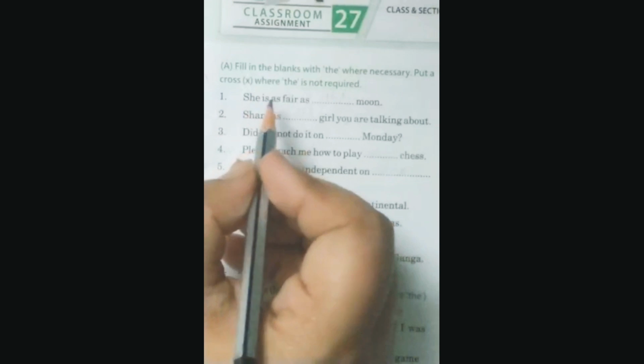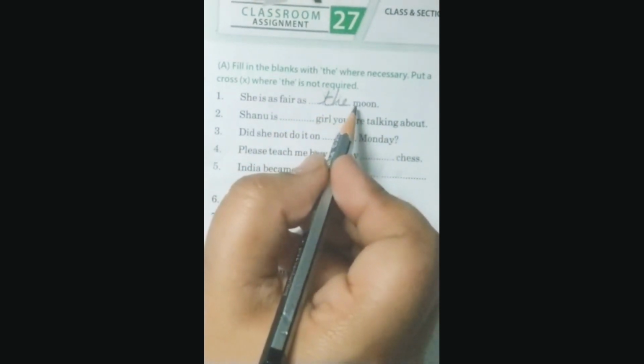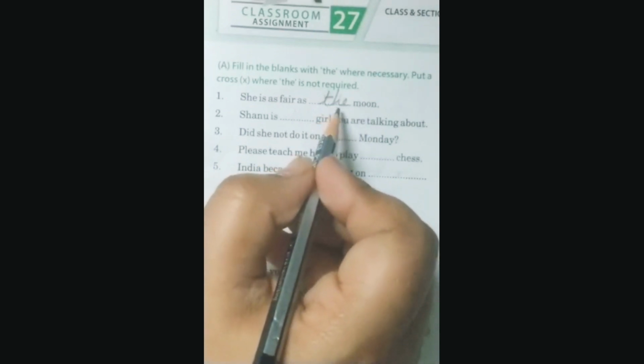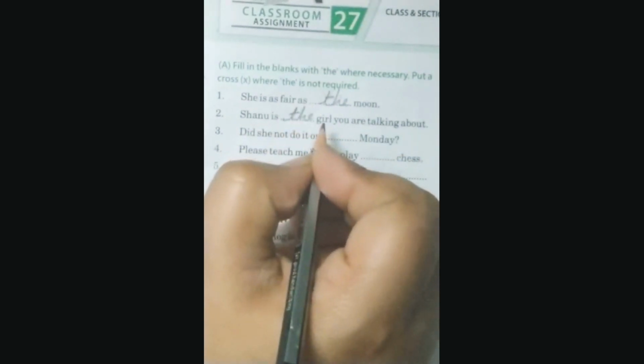First question is: She is as fair as the moon. Why is 'the' here? Because the moon is a heavenly body and we use 'the' with heavenly bodies. Shanu is dash girl you are talking about. It is 'the girl you are talking about'. Here we are making the girl particular.